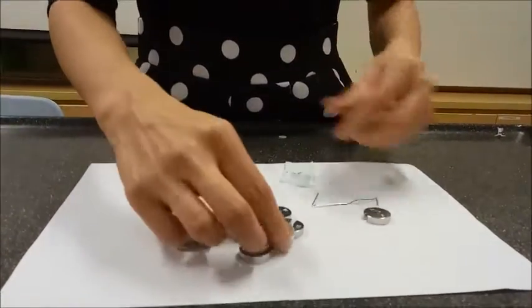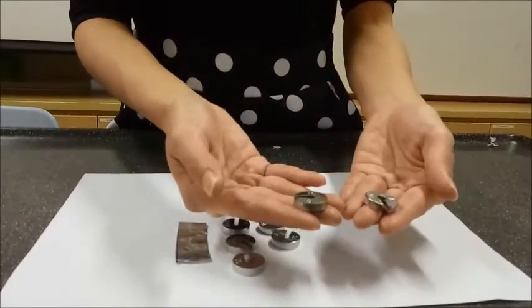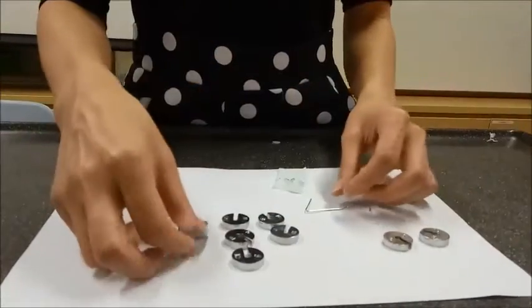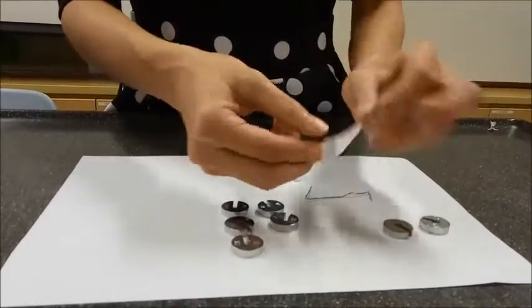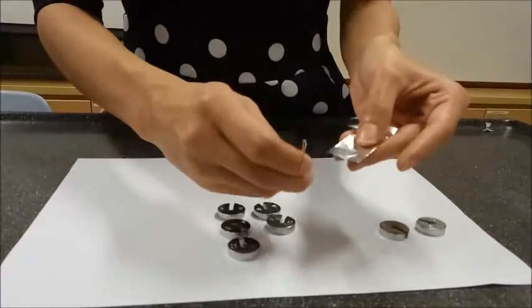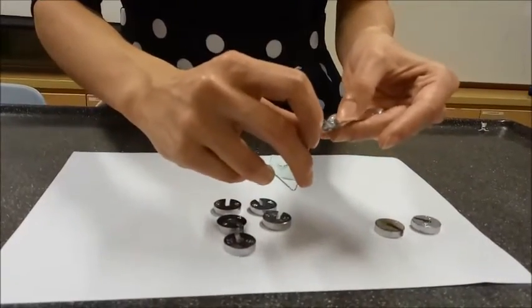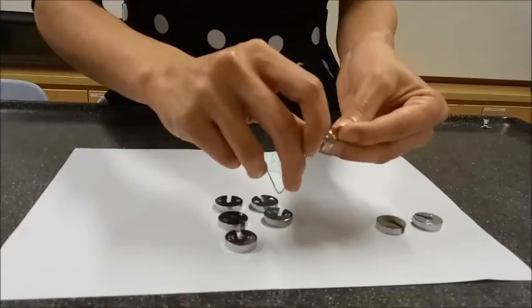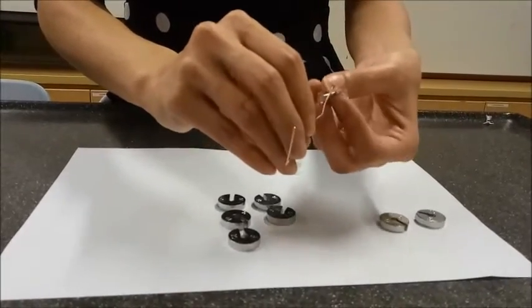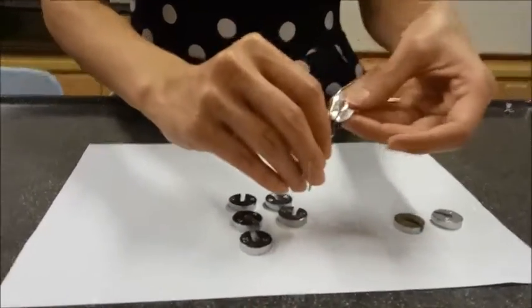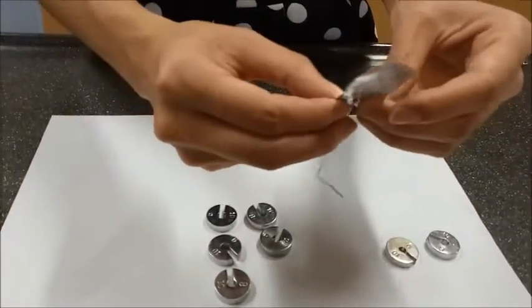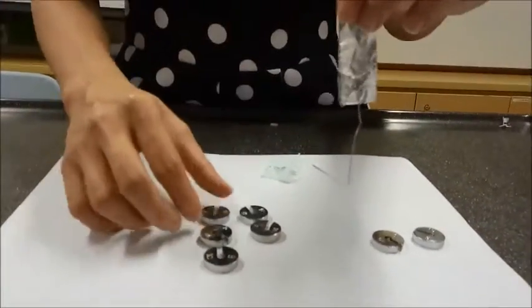Repeat using the aluminum foil. From here you can see that 2 metal washers were needed to tear the material for tissue paper. Now poke a hole in the middle of the line on the aluminum foil with the hook.